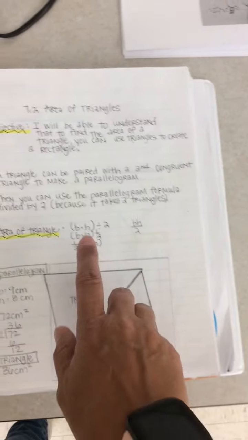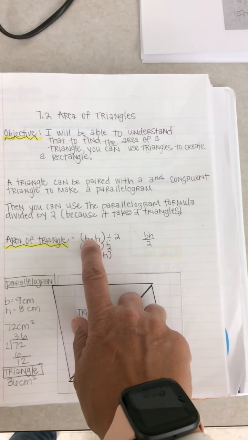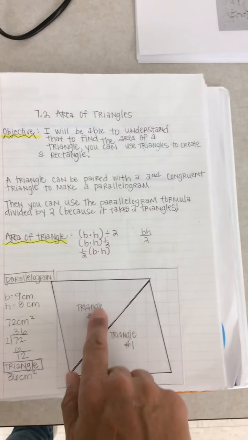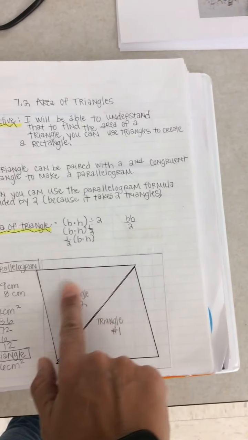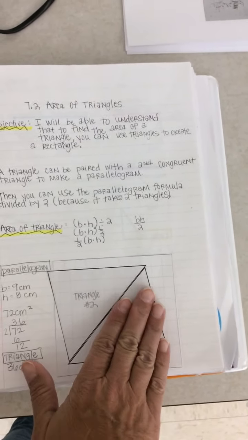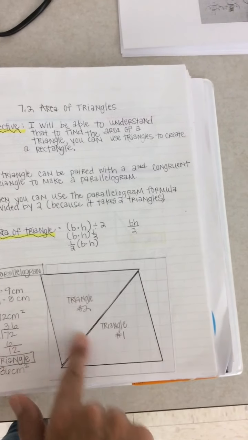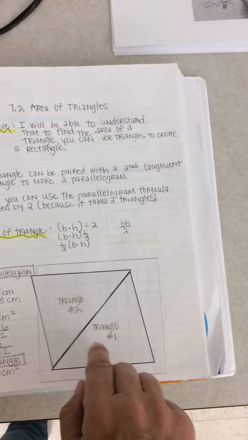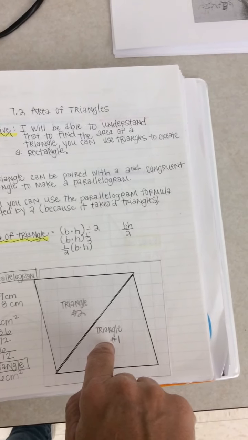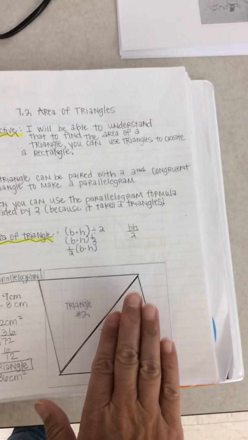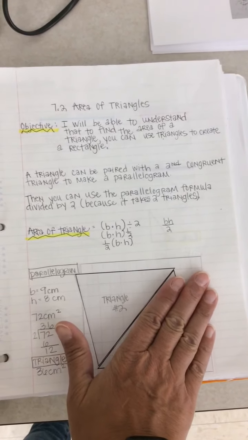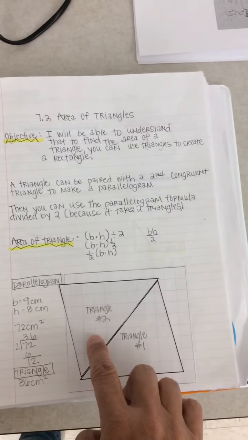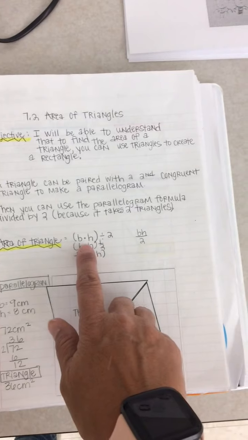That's where my base times height comes from. However, that gives me the area of the entire shape, and remember, I'm only looking for a triangle, not the whole parallelogram. Because these are two congruent triangles, if I divide it in half, that gives me the space for just one triangle. So that's where the formula comes from.